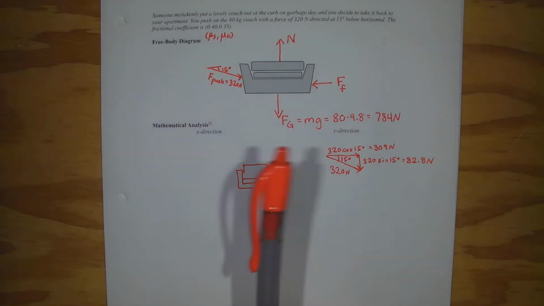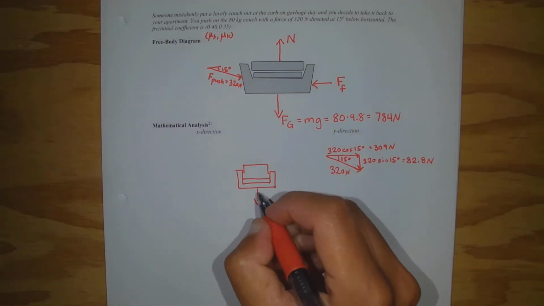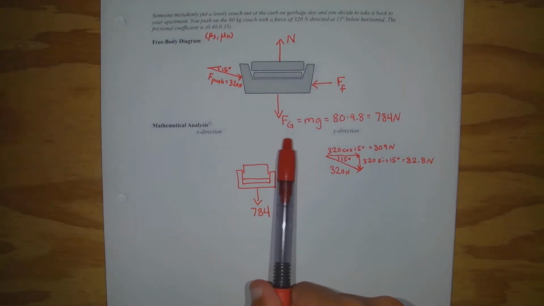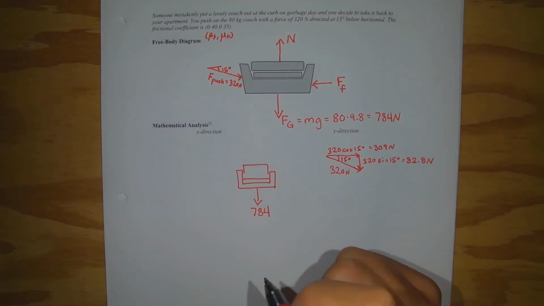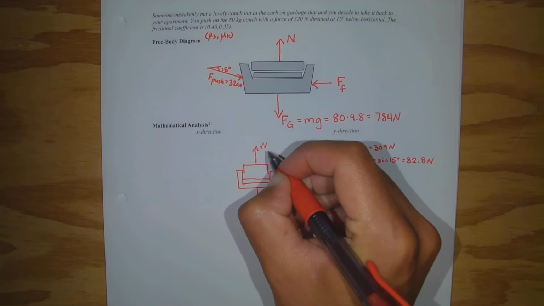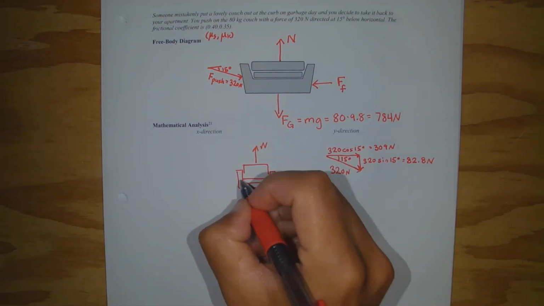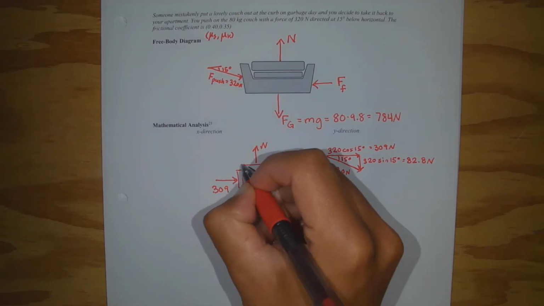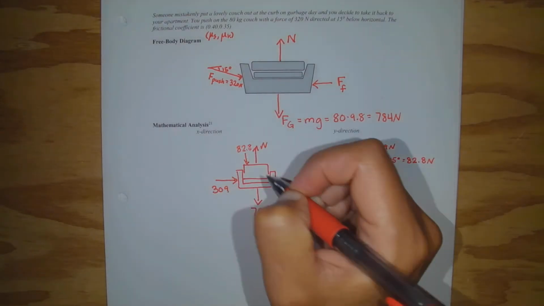So on my new free body diagram, all the forces are going to be broken down into components, so they'll either be horizontal or vertical. I have the force of gravity going downward. This is 784, because I already showed on my first free body diagram that this is the force of gravity. Now I'm just going to put in the magnitude of the force. This is the force of friction. I have a component for the force of the push acting in the horizontal direction. This is 309. And another component which is acting downward, and that is 18.8.